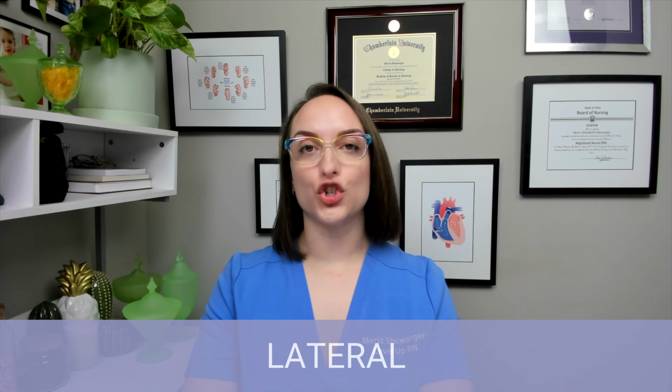Okay, so moving on to the next card, card 31. This is going to be the second part of patient positions. Now, one of the first ones on here is lateral positioning. Lateral means the side, so this is going to be your patient laying on one of their sides with the weight on their hip and shoulder.